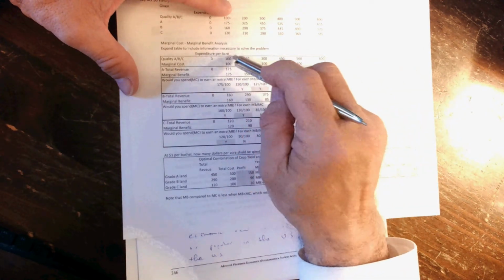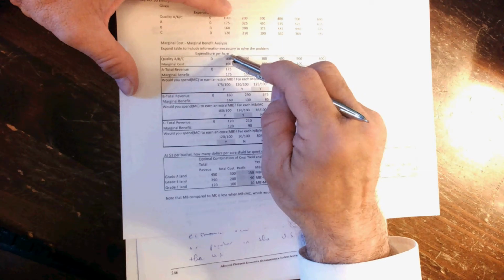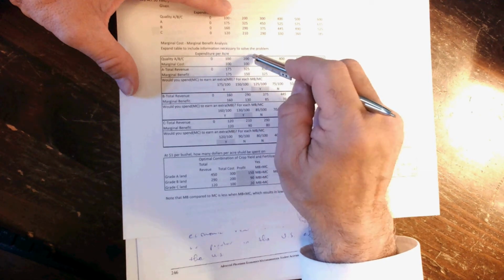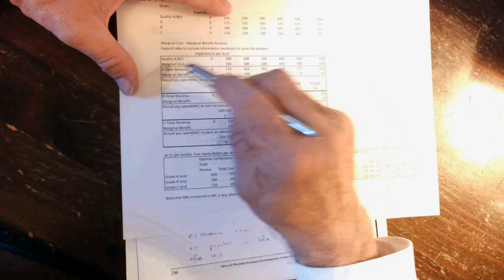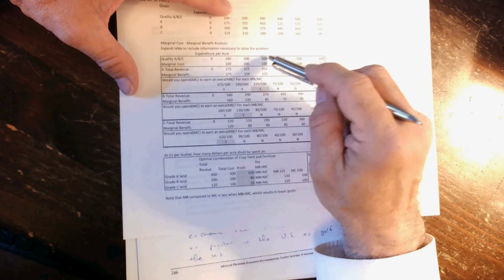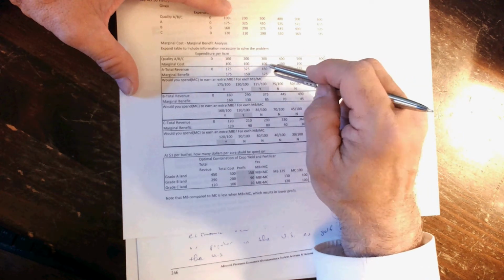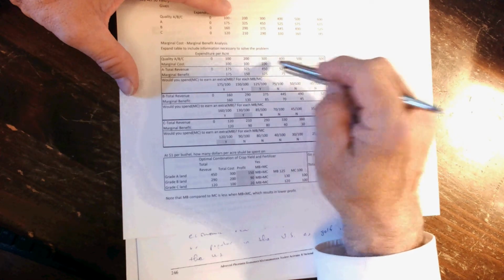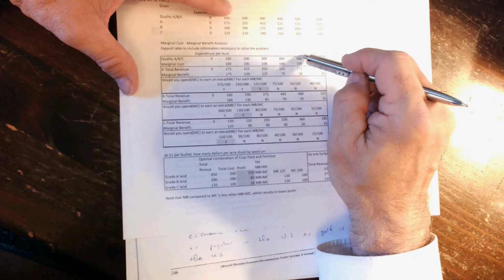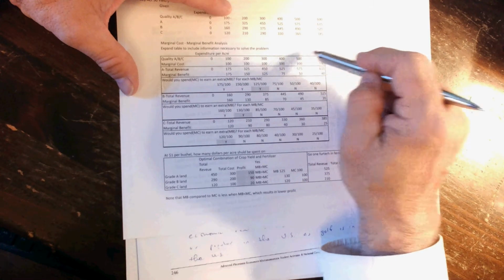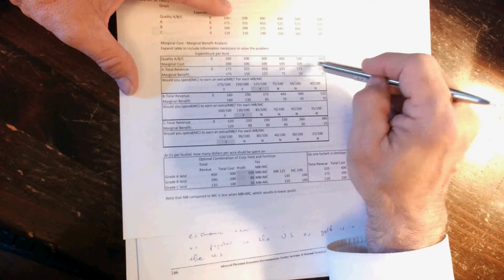So the marginal cost of going from 0 fertilizer to 100 fertilizer is 100. To go from $100 of fertilizer to 200 represents another 100, a marginal cost of 100. Total cost of fertilizer of 300 compared to 200 yields a marginal cost of 100. 300 to 400, 100. 400 to 500, 100 marginal. 500 to 600, a marginal of 100.